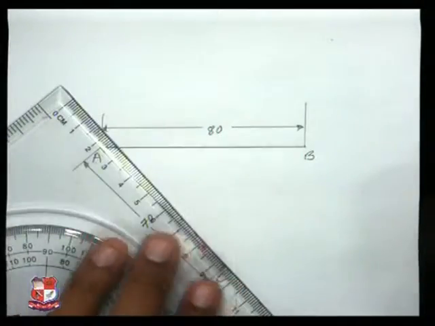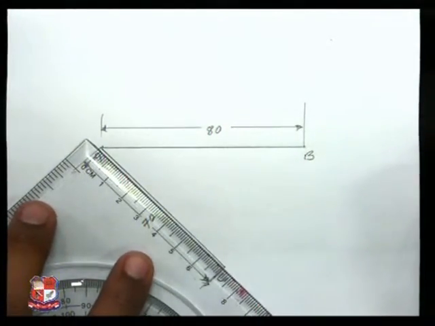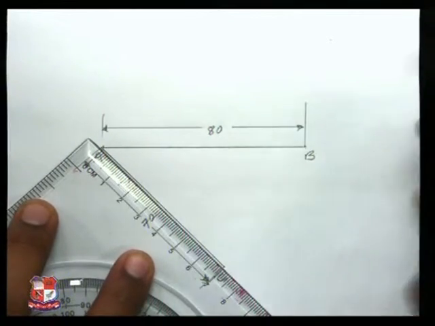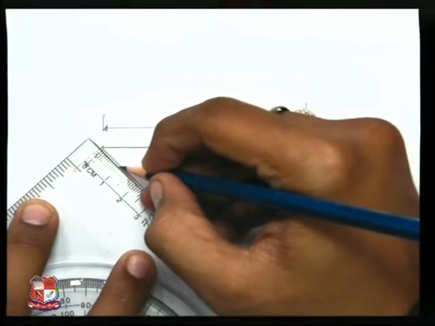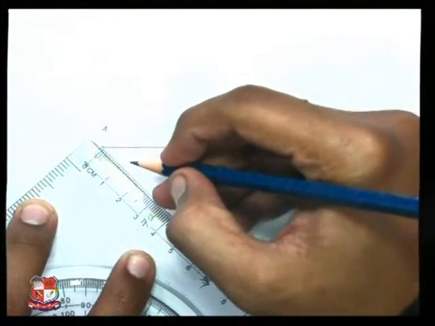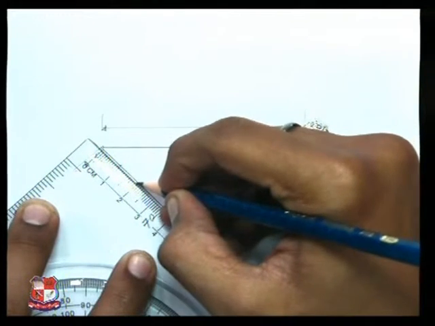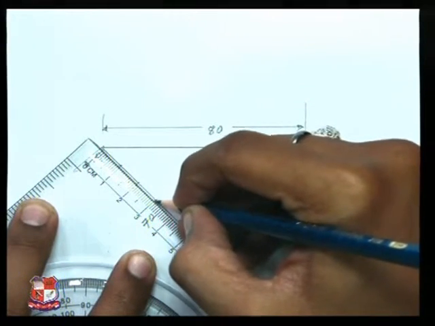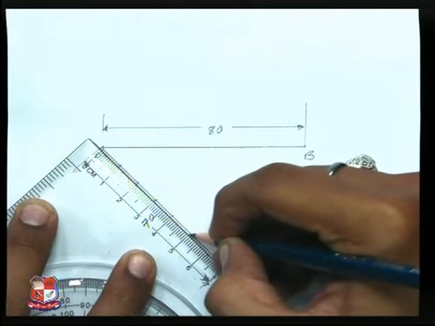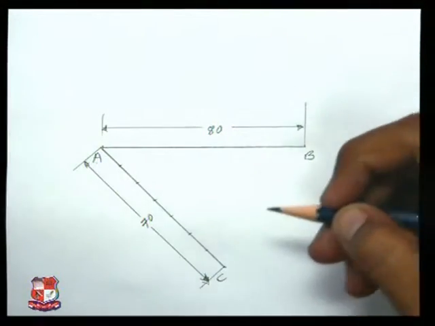Now if we want to divide this line into 7 equal parts, it will be very convenient. We'll divide 70 mm into 7 equal parts. That means we are going to divide this line at 10 mm each for the divisions. 1, 2, 3, 4, 5, 6 and 7.